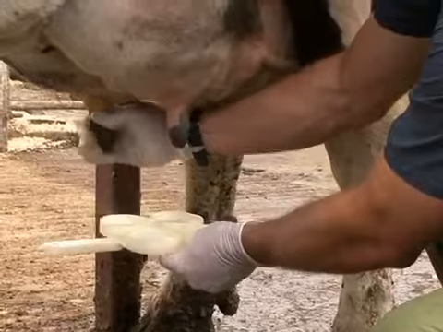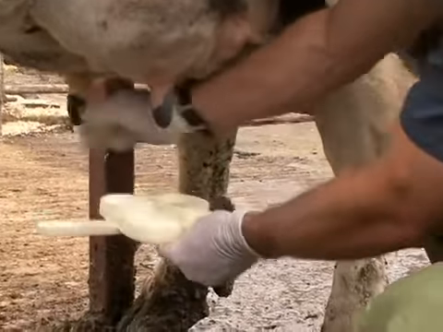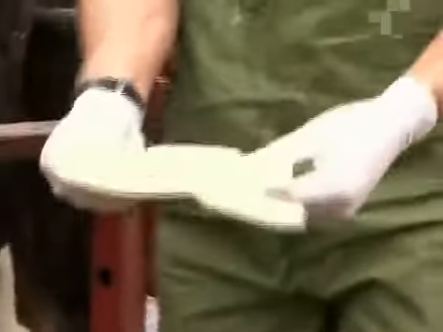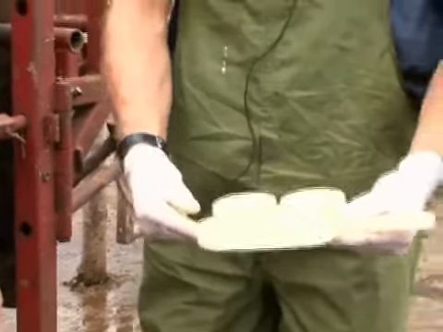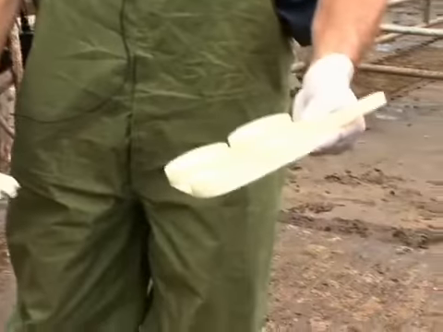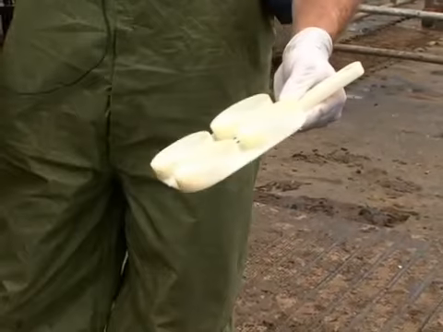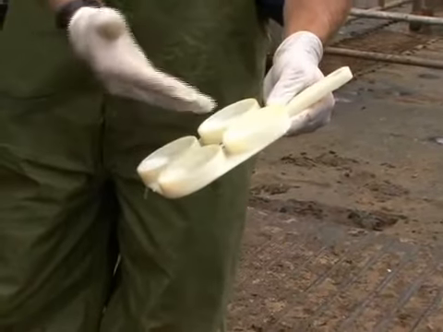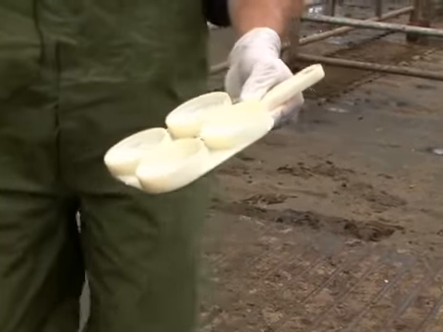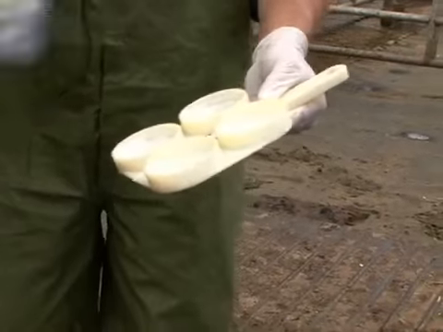Once we're finished adding enough milk to the receptacles, we will tilt this device over to the side. This paddle would be tilted to make sure we have an equal amount of milk in each well, and it looks like we have an equal amount of milk in each well.